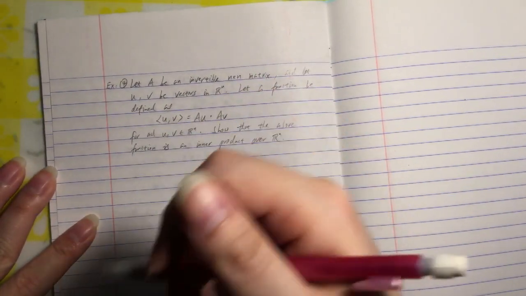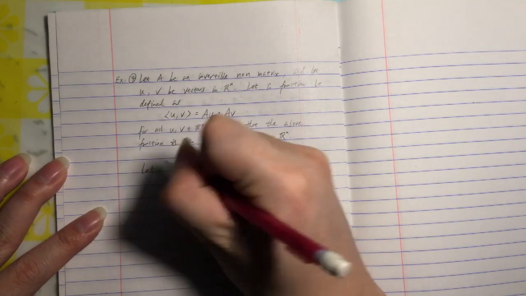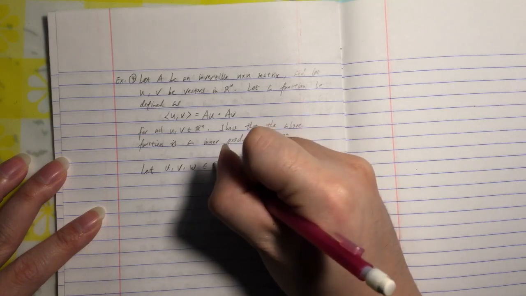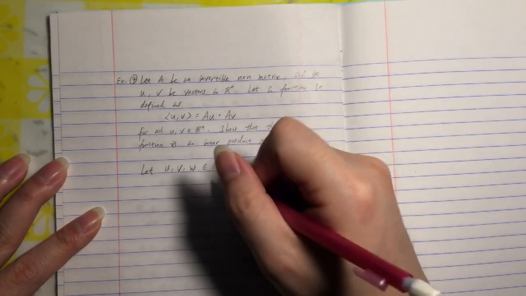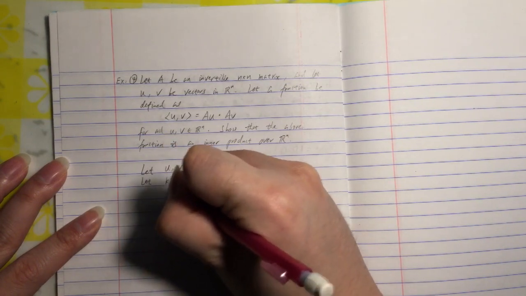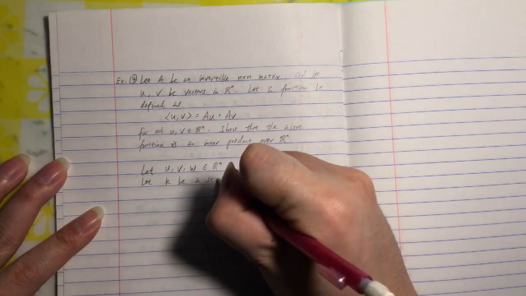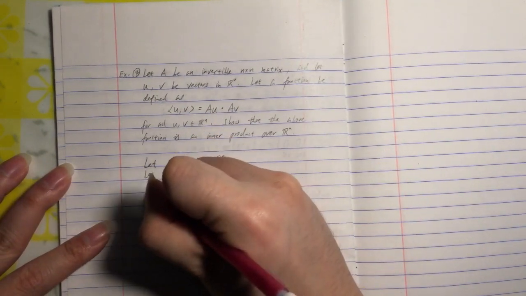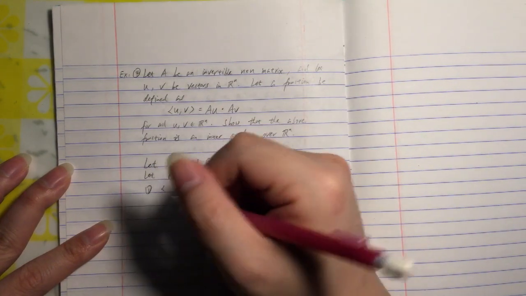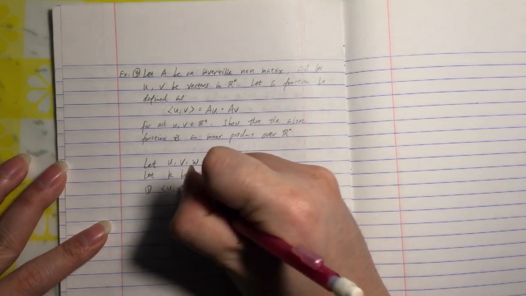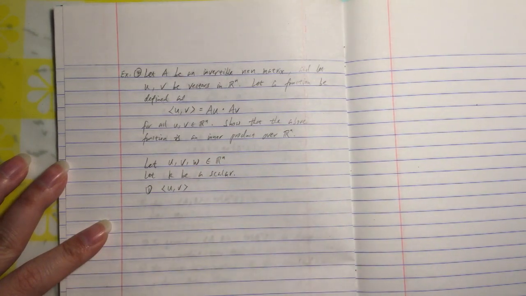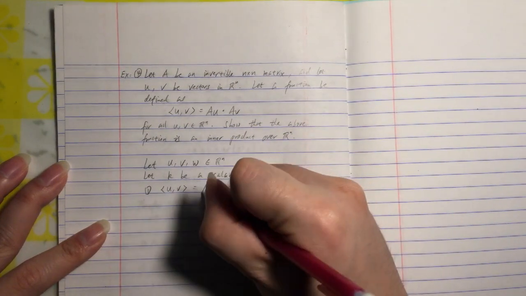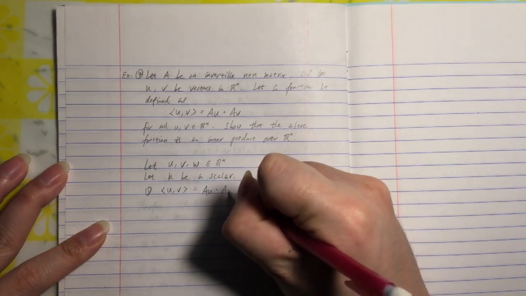So let's verify all four axioms. Let U, V, W be vectors in Rn, and let K be a scalar. Axiom 1, we try to verify that angle bracket of U comma V equals the angle bracket of V comma U. Angle bracket of U comma V, by definition, is AU dot AV.